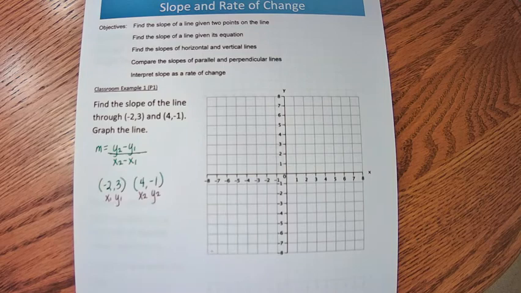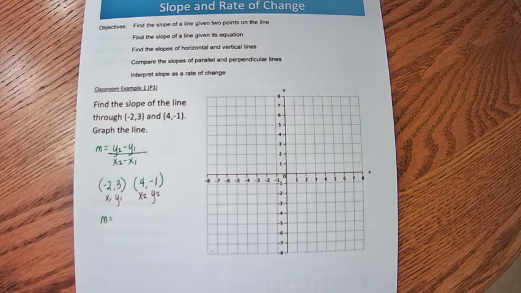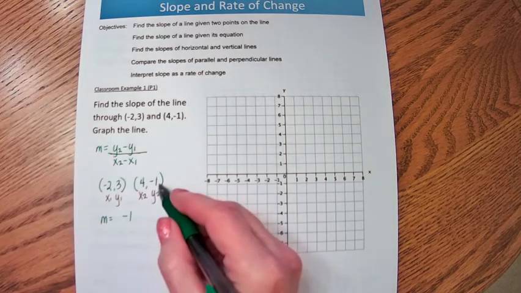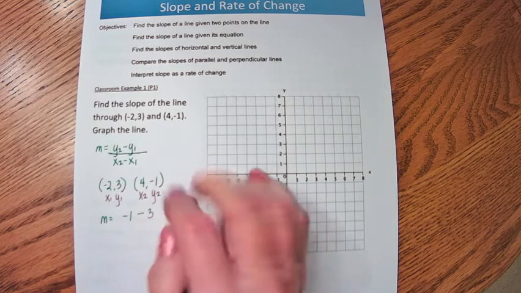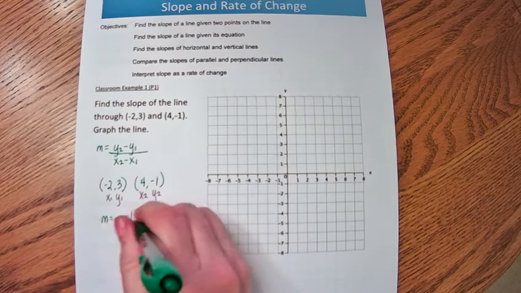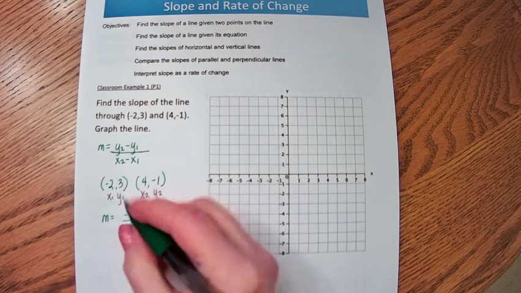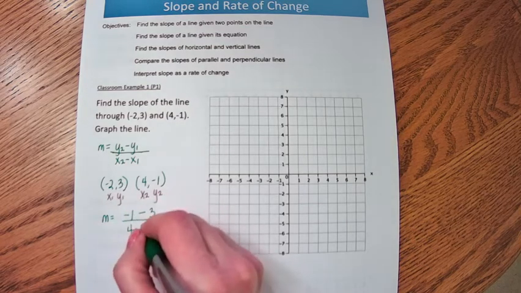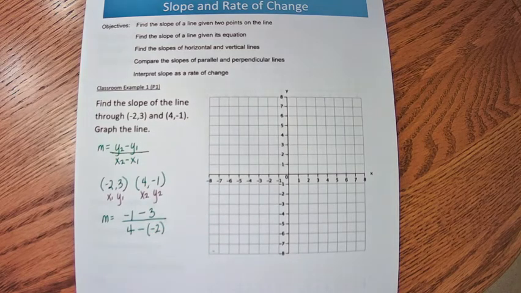So using our formula for slope, the slope of this line would be negative 1 minus 3. That's y2 minus y1. And in the denominator, I have x2, the x of the second point, minus x1.